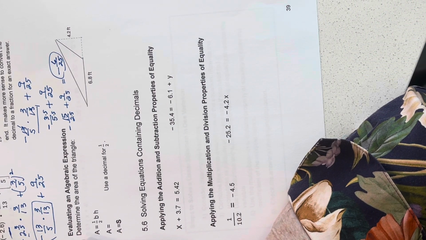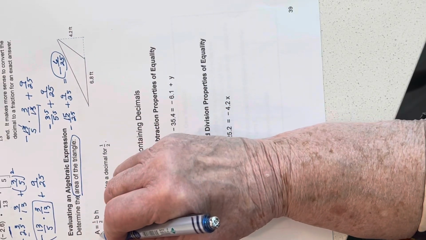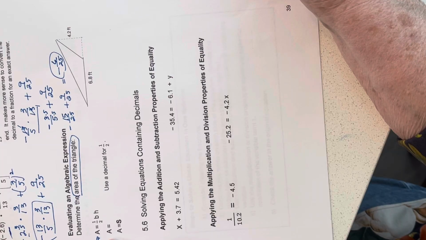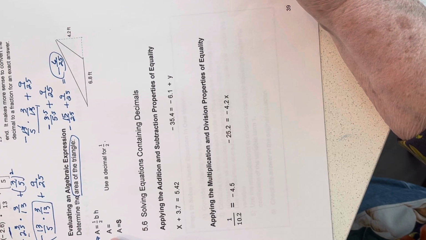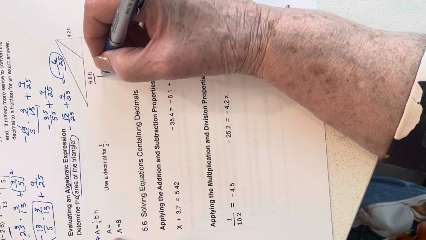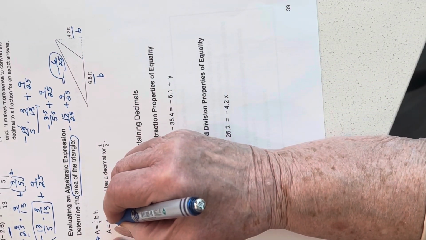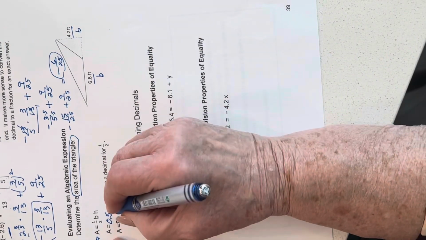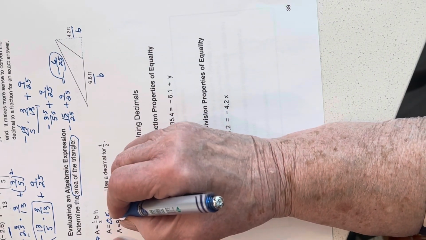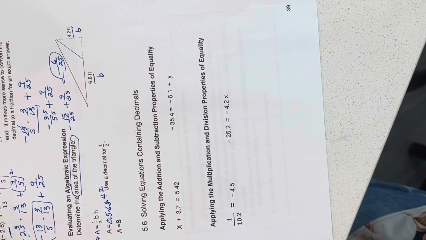One last thing on this lesson, we're going to be evaluating an algebraic expression. We're going to be talking about the area of a triangle. We know the formula. We've learned that. And now we're going to do the substitution. And because the base and the height of this triangle are in decimals, we might want to use a decimal for 1/2. 6 8/10, 4 2/10. I really didn't leave enough room, did I?